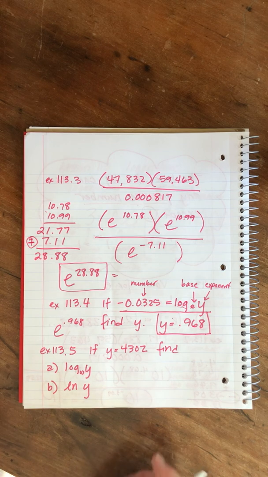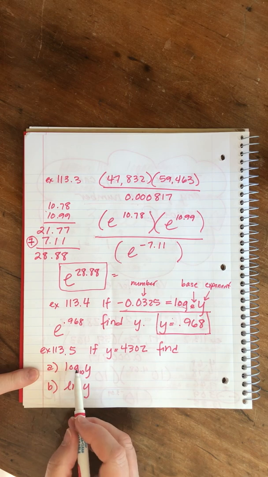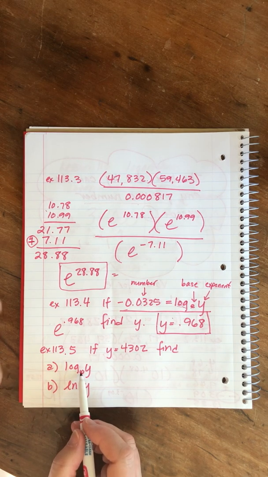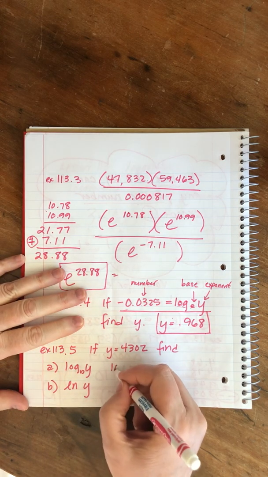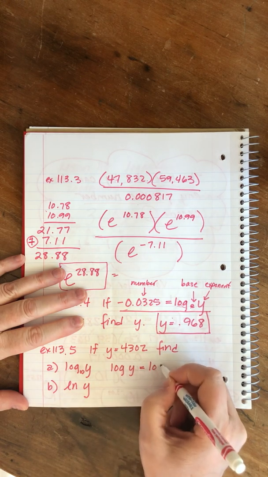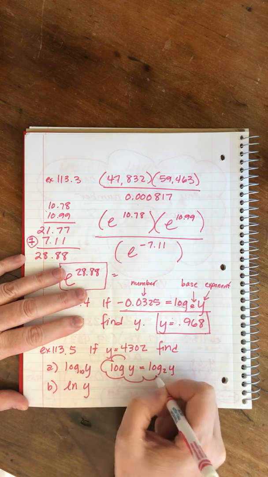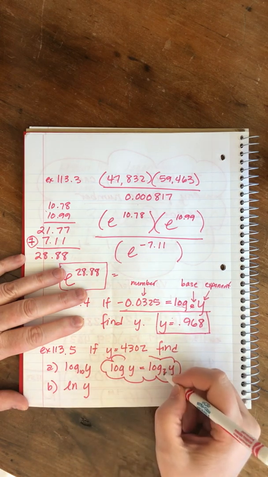That's a shortcut. When we use the word log, it's almost always log 10, although it could be something else. Because we so often use 10, if we just write the log of y, that's the same as writing the log 10 of y.